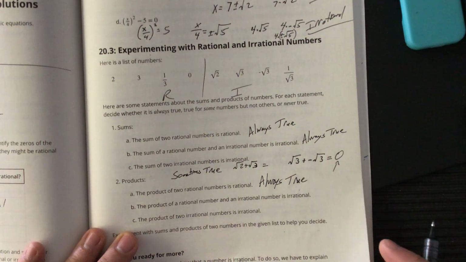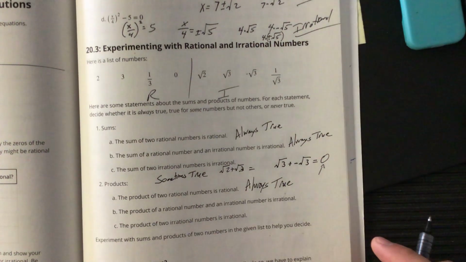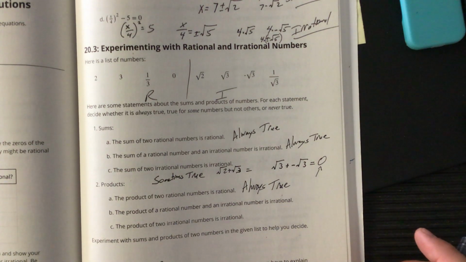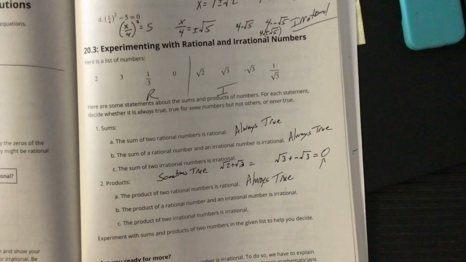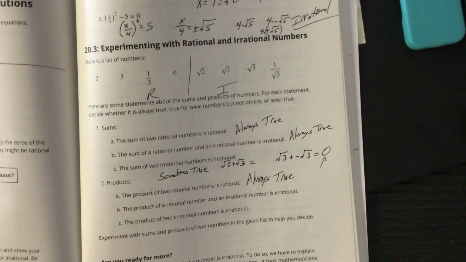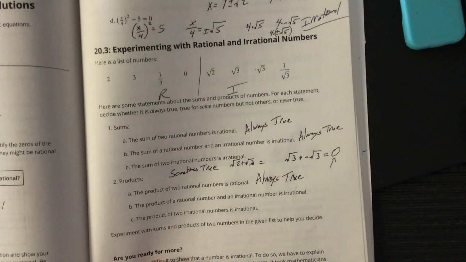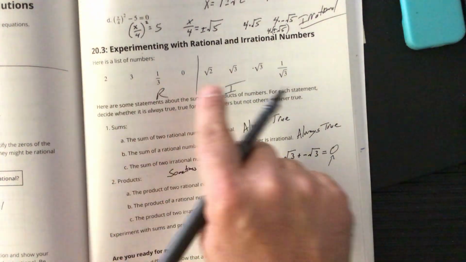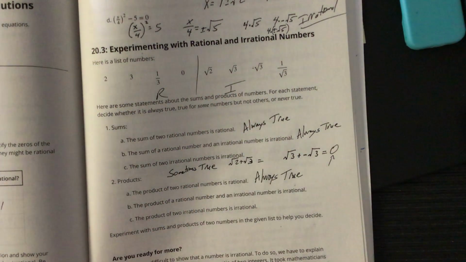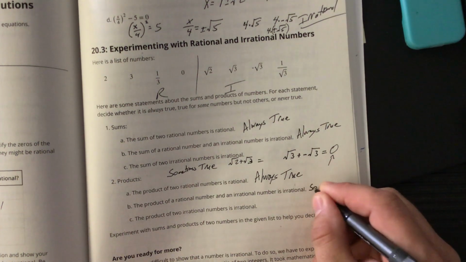The product of irrational and irrational is always irrational. Multiplying something on the left times something on the right is sometimes true, because 0 would always just be 0. Anything times 0 will always make it 0, which is rational. And if I take 2 times the square root of 2, I'm going to get 2 square roots of 2, which is still irrational. So that is sometimes true.